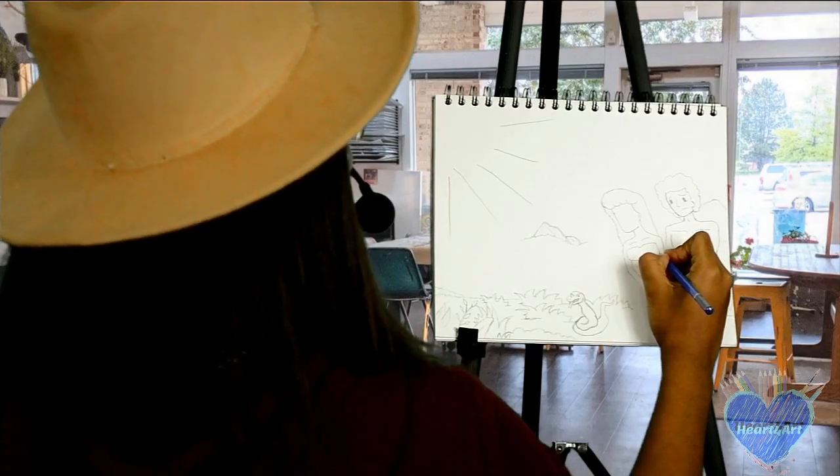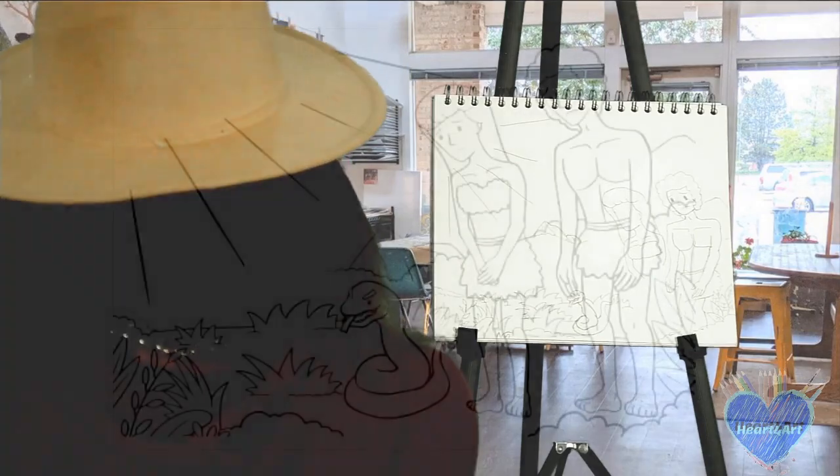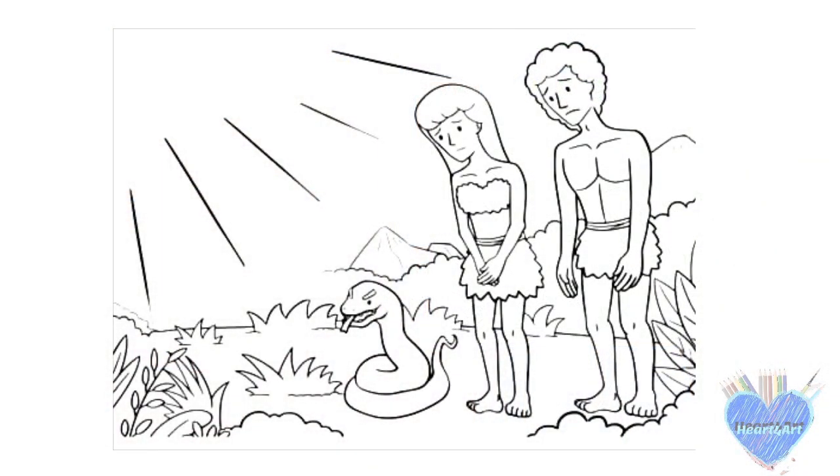Alrighty, and I'm gonna pause right here. We're gonna continue where we left off when we come back from our break. So we're gonna just kind of pause right there. And we're going to continue drawing Eve when we come right back from our break. So don't go anywhere. Continue to keep your sketch pads, your pencils, and all of that, and we'll be right back.